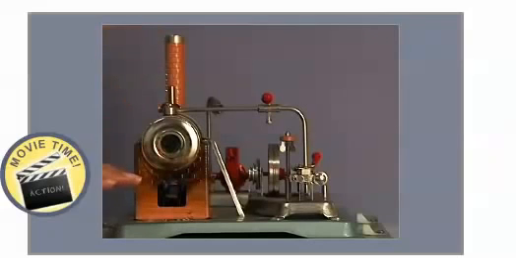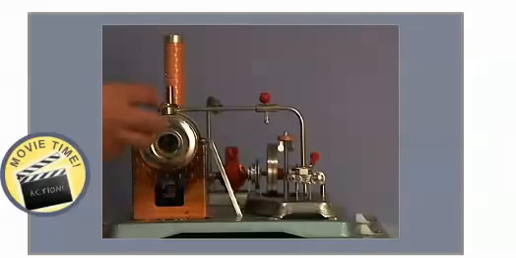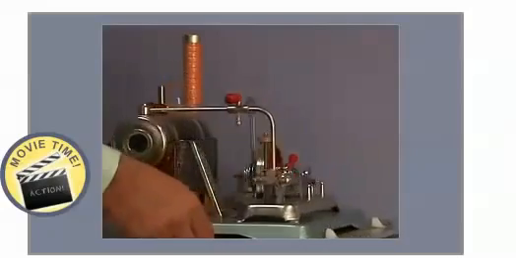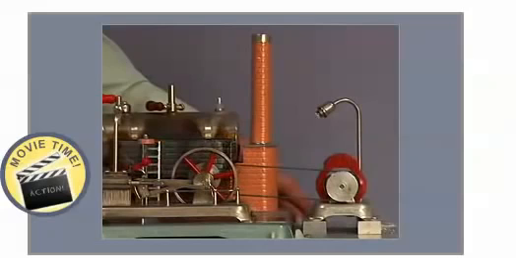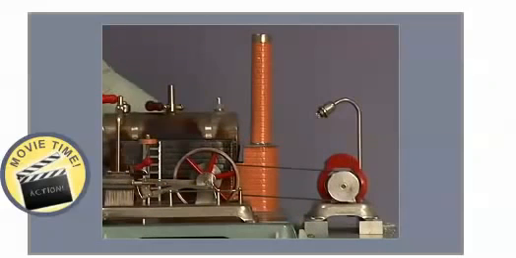If the water level goes too low, it's dangerous. You're running the boiler dry. If the water level is too high, again, there is not enough room for the steam to be there. So once the steam is built up, again, the pressure is built, we can see how that steam turns the turbine.